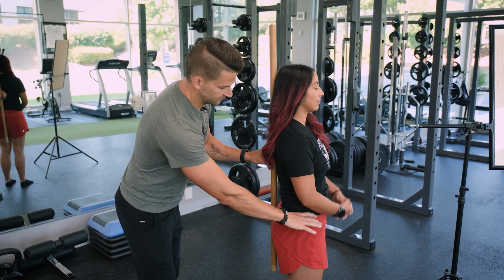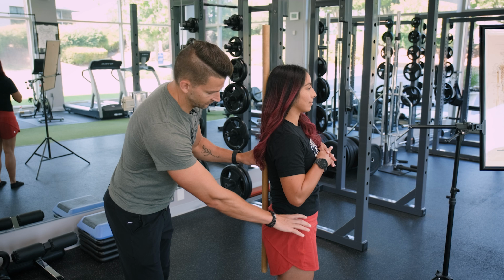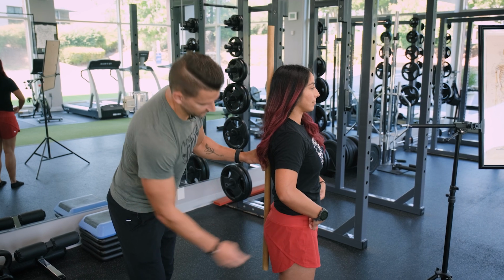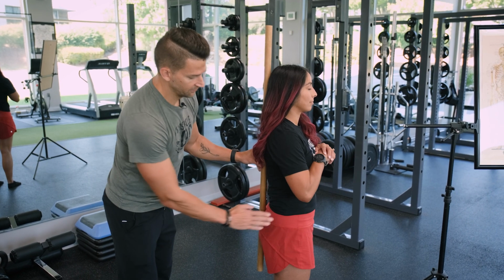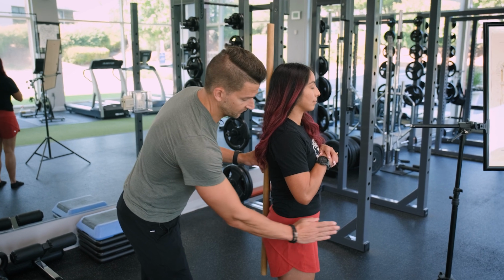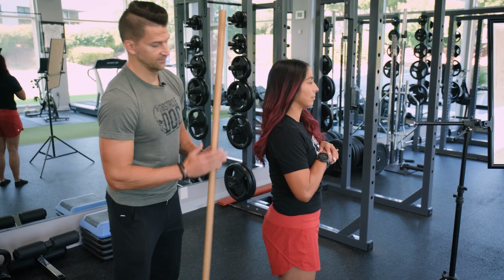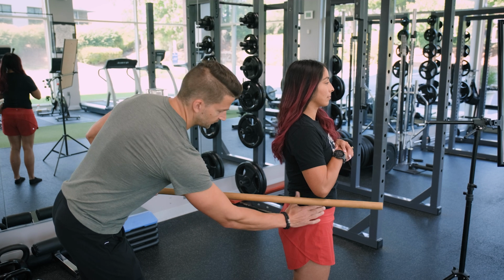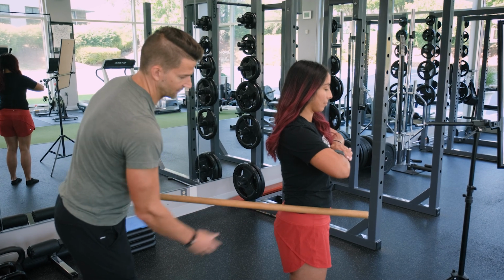Her pelvis should also be level. So we think about the 2 bony bumps on the front of the pelvis. We want to think about those like headlights of a car. We want those to face forward so that if I place the stick here, that is level with the ground.